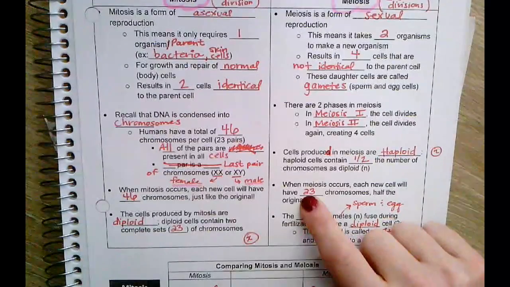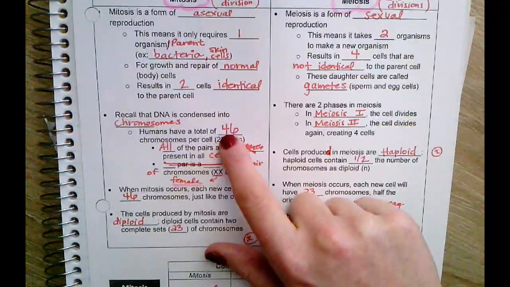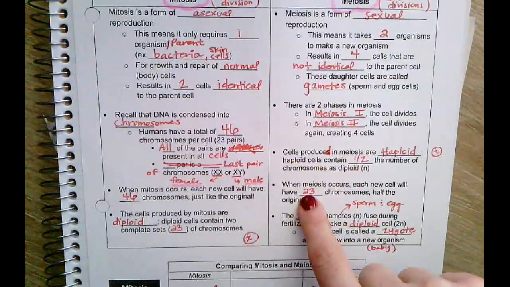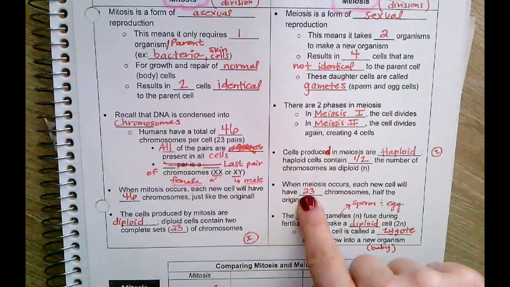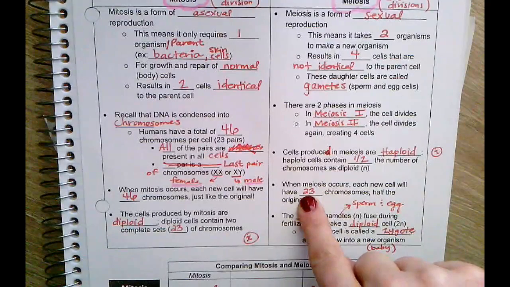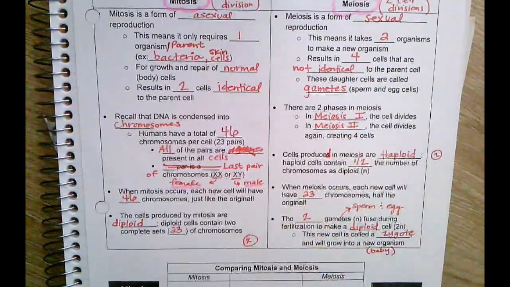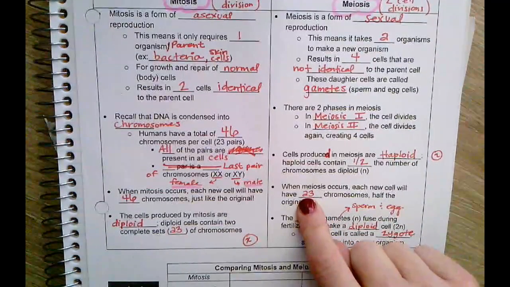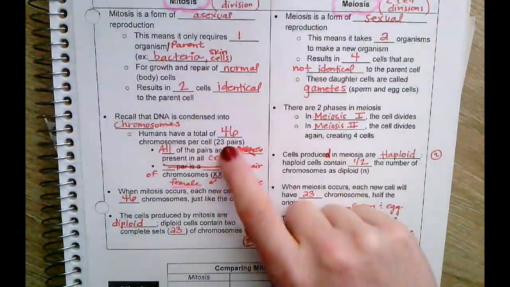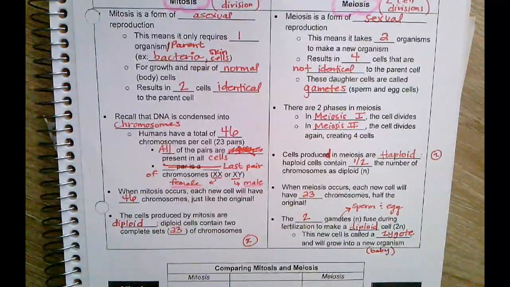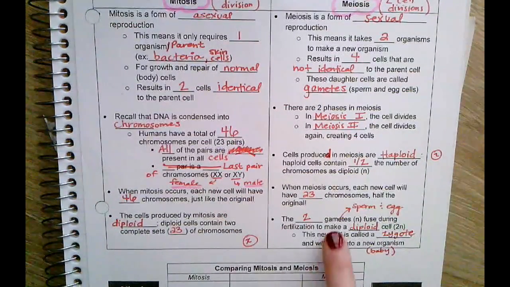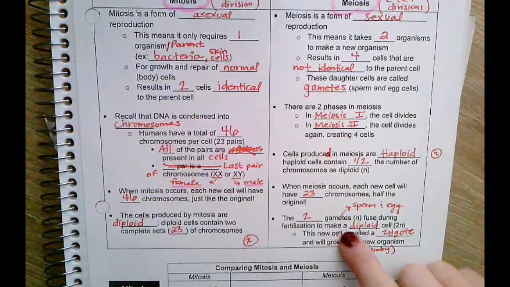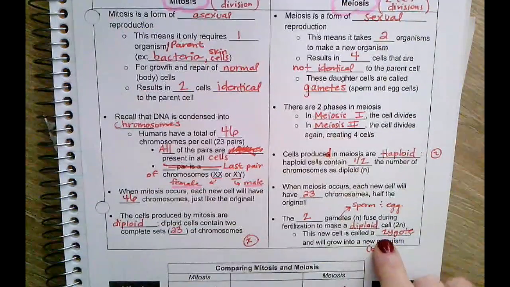So for humans, our body cells have 46 chromosomes, but when it goes through meiosis, if you're a girl, all of your eggs have 23 random chromosomes, or if you're a boy, all of your sperm have 23 random chromosomes. So it's half, which then makes sense because if one egg and one sperm reproduce together, you will get the 46 chromosomes. So there's two gametes, sperm and egg, which we just went over. They fuse together during fertilization, making a diploid cell that is called a zygote.